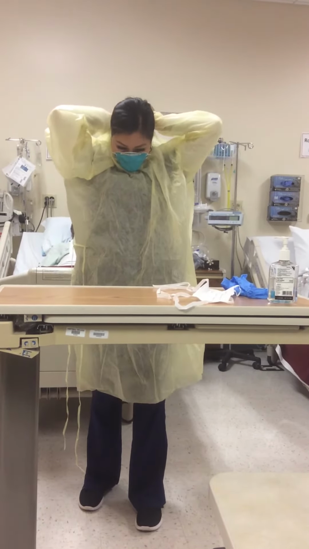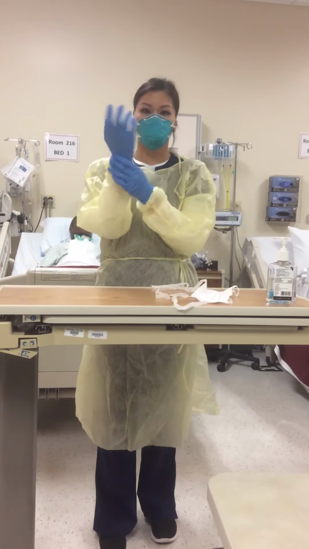Then you put on your gloves. And after you put on your gloves, you would just want to make sure that they go over your gown, just so you would reduce your skin exposure.